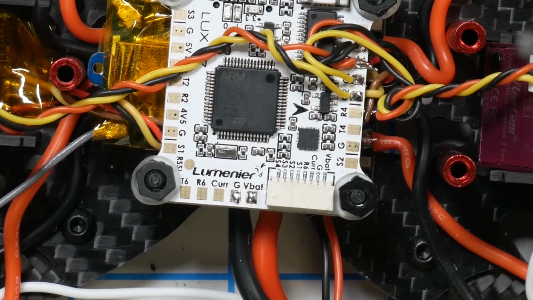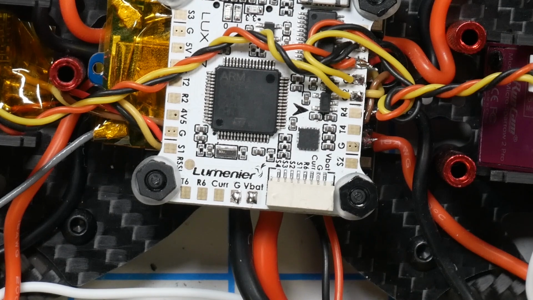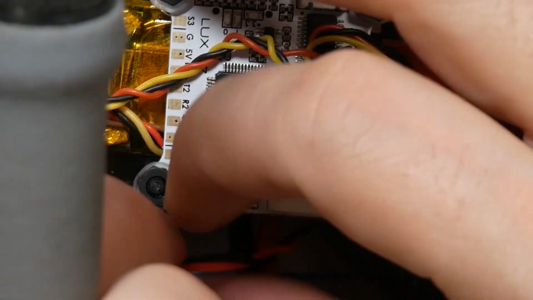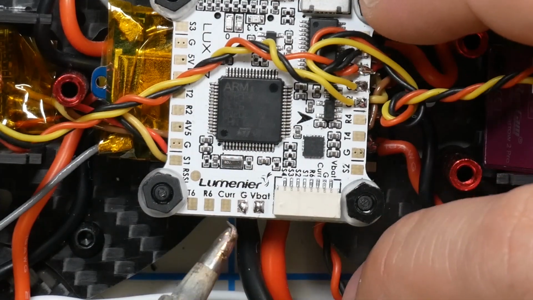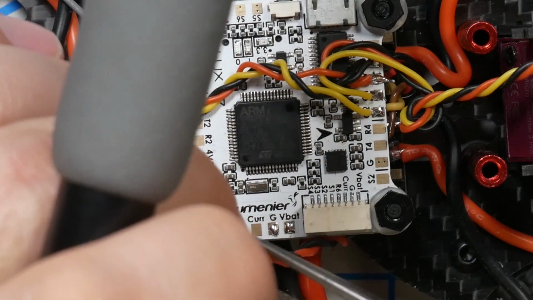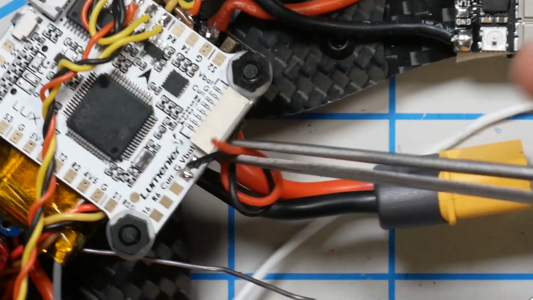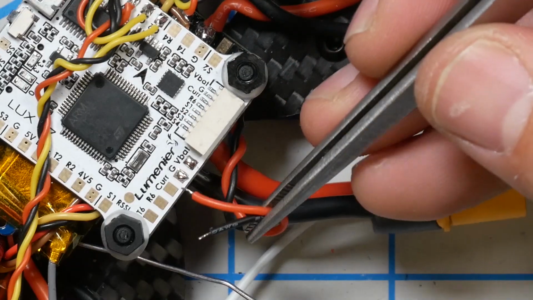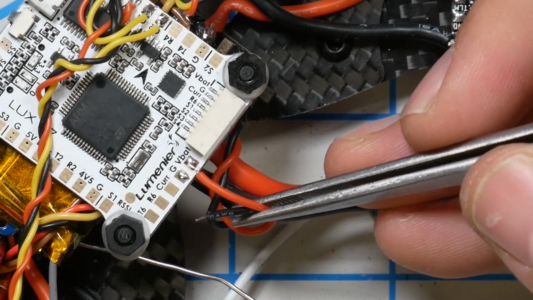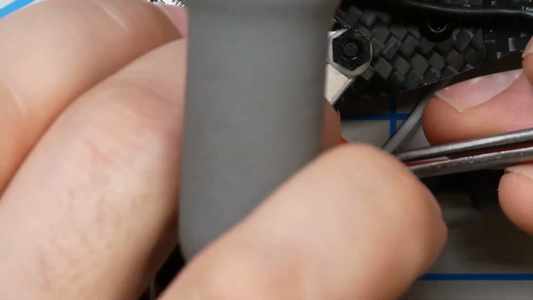Normally, the Lumenier Lux F7 gets its power through the 4-in-1 plug. Since we're not using a 4-in-1, as I have pointed out several times, we're going to use the VBAT and ground pad just to the side. This pad is probably intended to power an accessory device, but as an input or an output, there's not really any difference on a flight controller. A VBAT pad is a VBAT pad. So we can power the board using VBAT the same way.